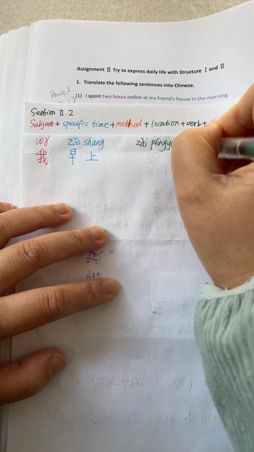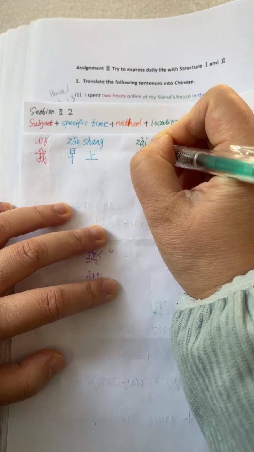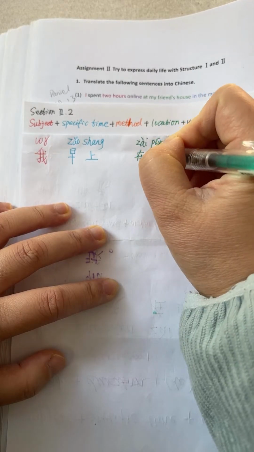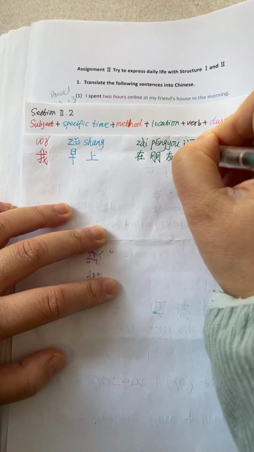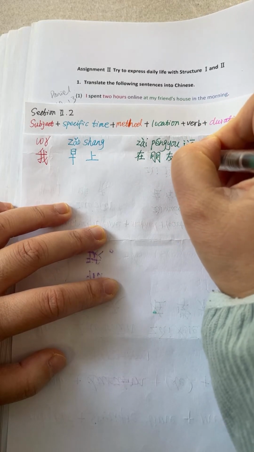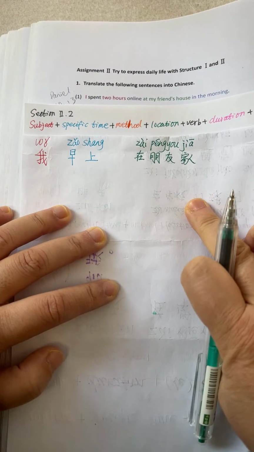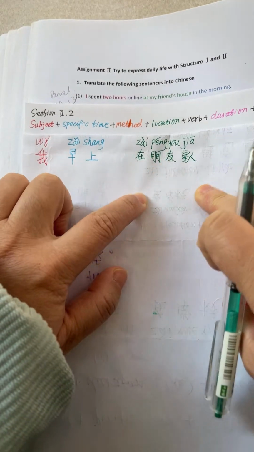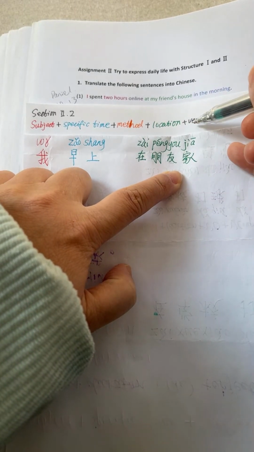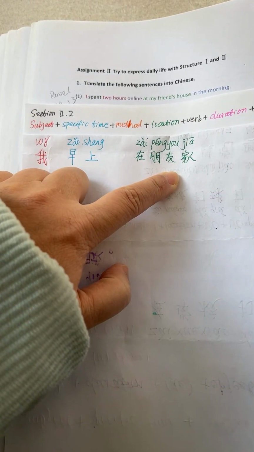Don't forget about 在. Okay, so up to now, 我早上在朋友家. Then we go to the verb. What is the verb?